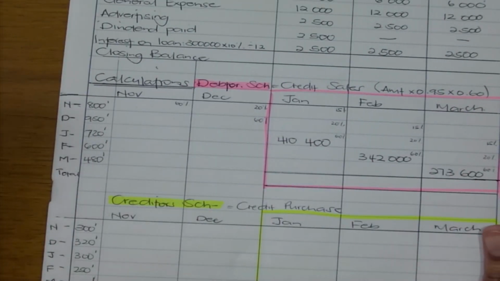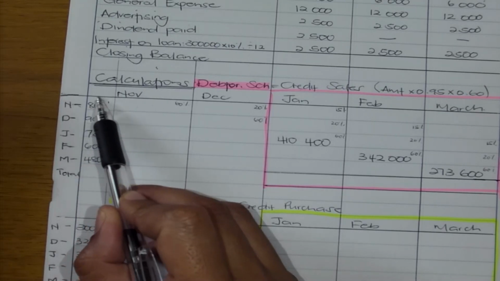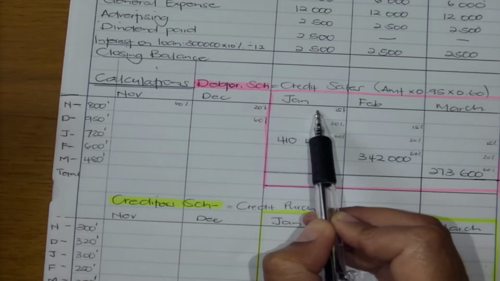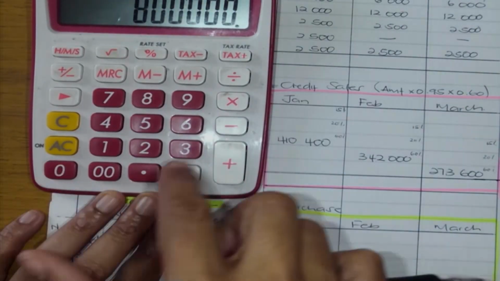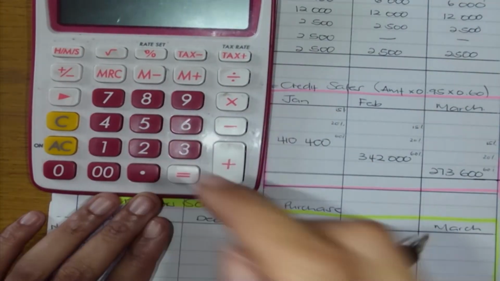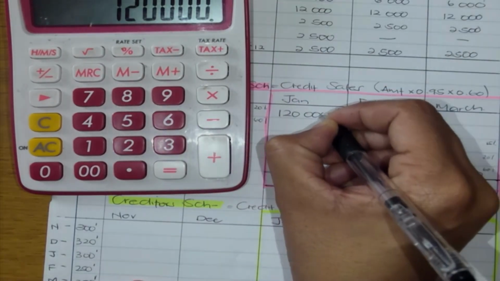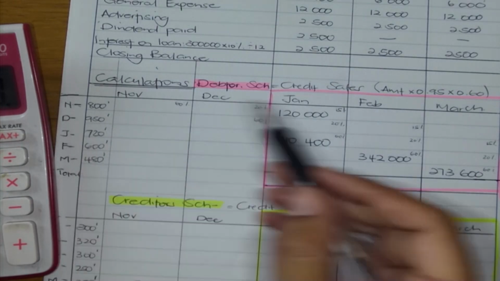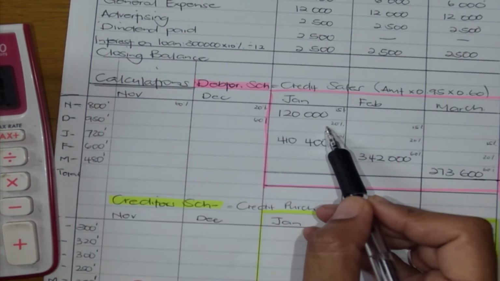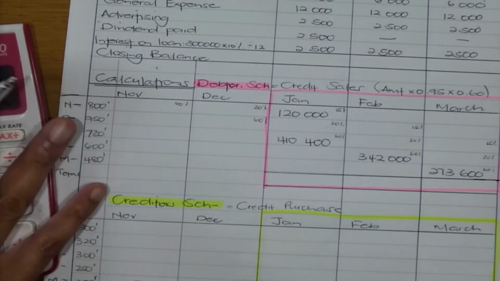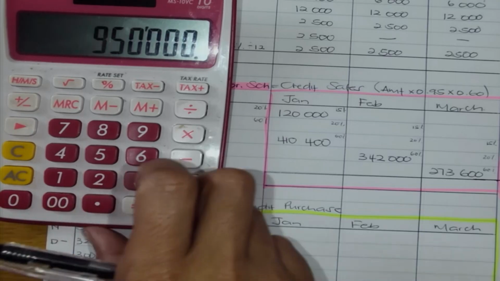Okay, then we still have to do the other calculations, right? Of which it says in January of the November, 800 of the November sales, 15% is paid in January. So then you just say times your 15%. So this is 120. Okay, December, 950 sales, 20% is paid in January, 15% is paid in February. So it's 950.